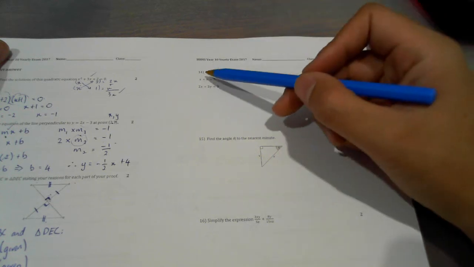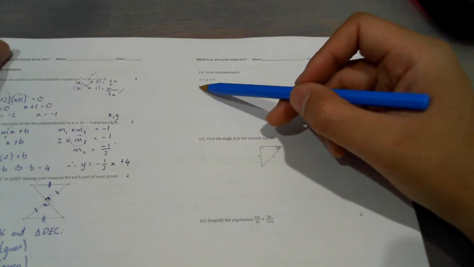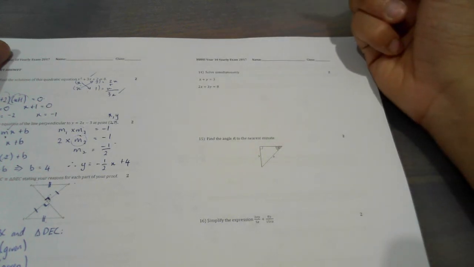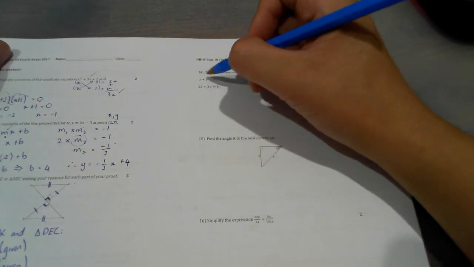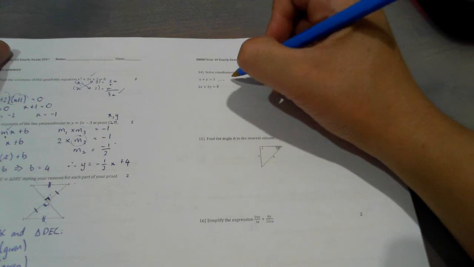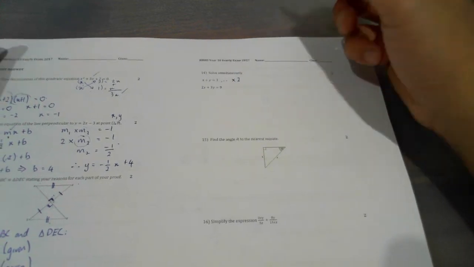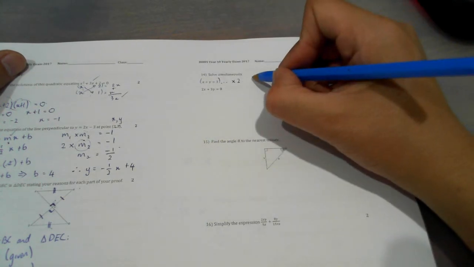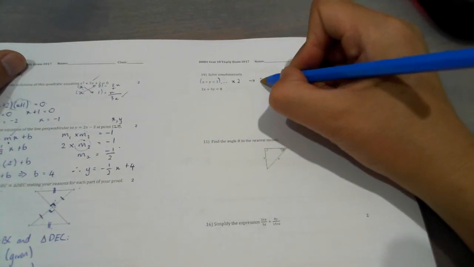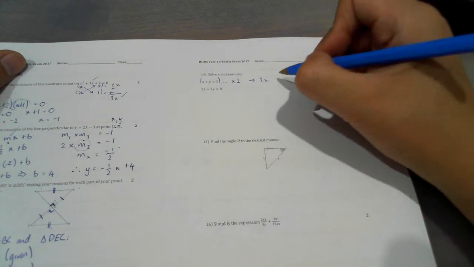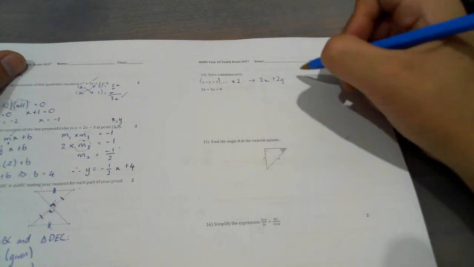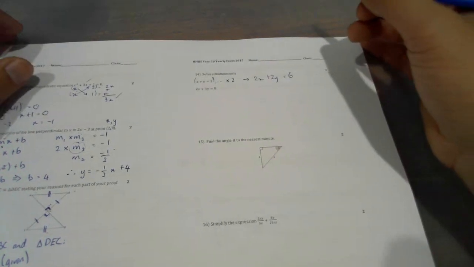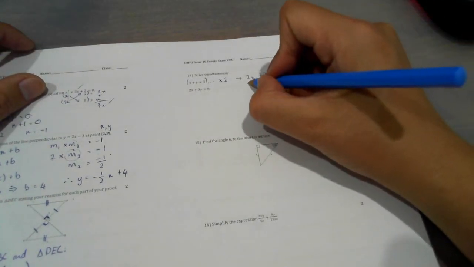To do that, I need to make this x the same number as this, so they have the same coefficient. At the moment, this has a coefficient of 1. So I'm going to multiply this whole equation by 2. x times 2 is 2x. 2 times y is 2y. 2 times 3 is 6. I can do that because I've multiplied everything evenly by 2, so I haven't broken any rules. I'm going to write this one directly underneath.